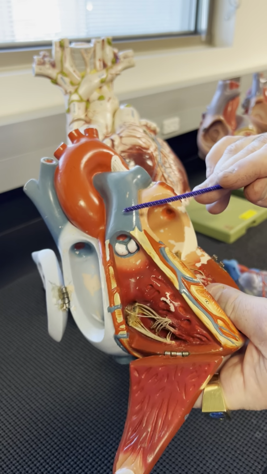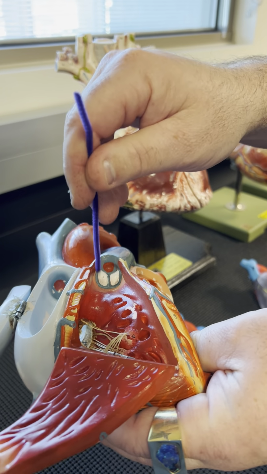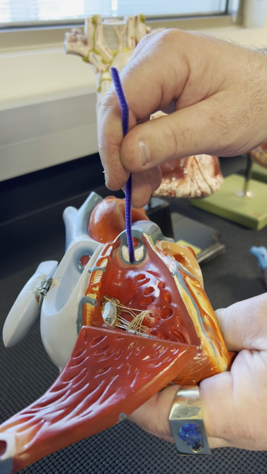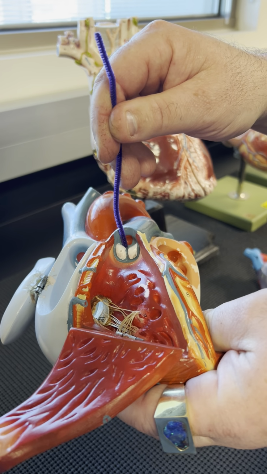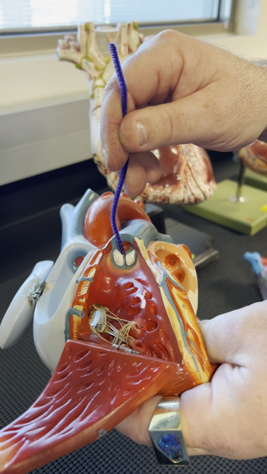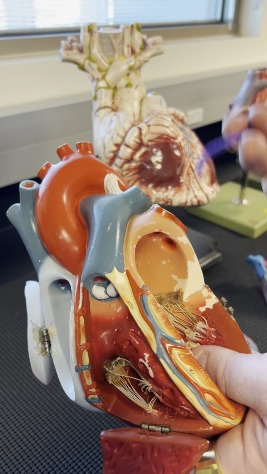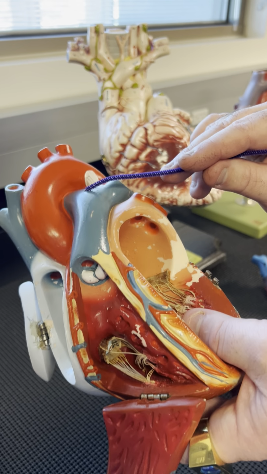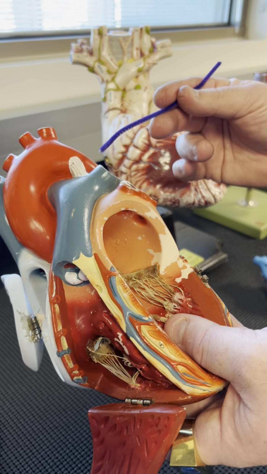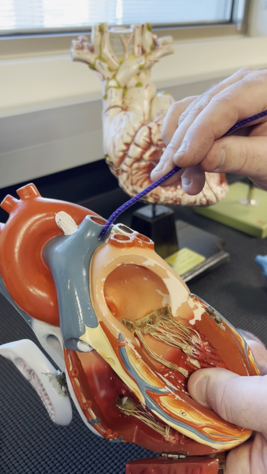So here we have the pulmonary trunk. At the base of the pulmonary trunk, we call that the pulmonary SL valve. That's called the pulmonary semilunar valve. So the pulmonary semilunar valve, pulmonary trunk, you can see how it's labeled blue because it contains oxygen depleted blood. So from the pulmonary trunk, it will divide to form 2 structures. Those 2 structures we call the pulmonary arteries.